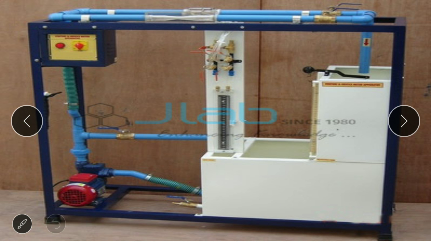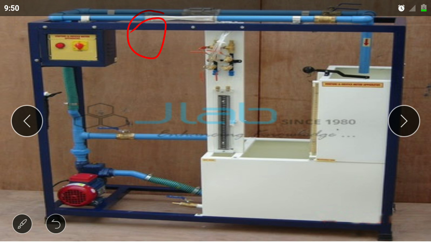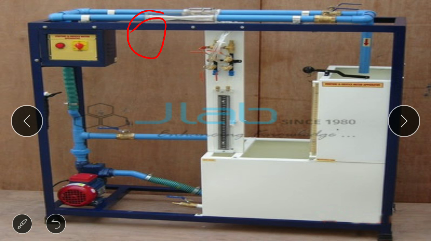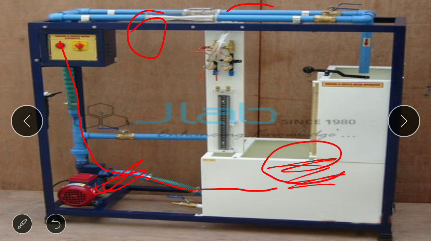This is how the orifice and Venturi meter look in the laboratory. If you see precisely, the front part is the Venturi meter and the back part is the orifice meter. Okay, this is the tank in which water is stored. With the help of this pump, the water will pass from here and cross this and this.